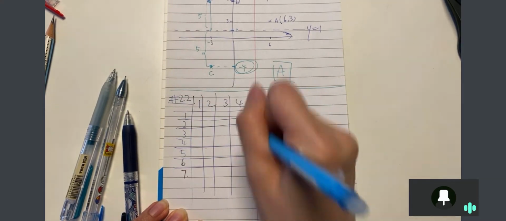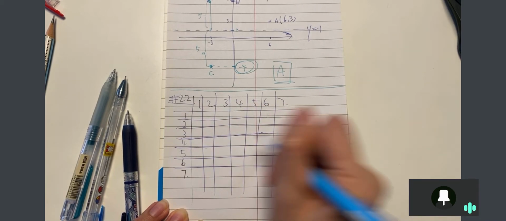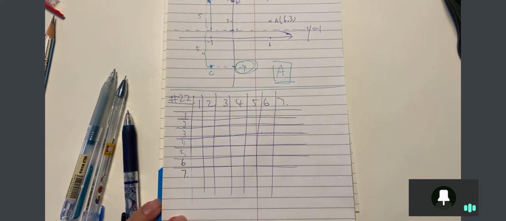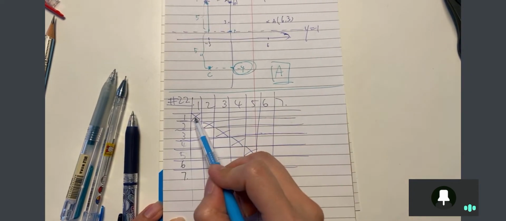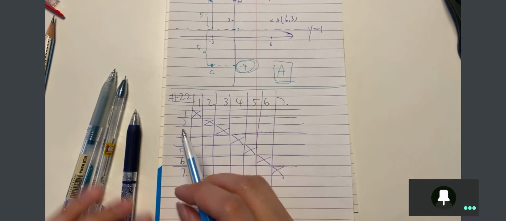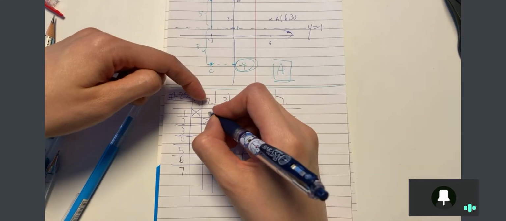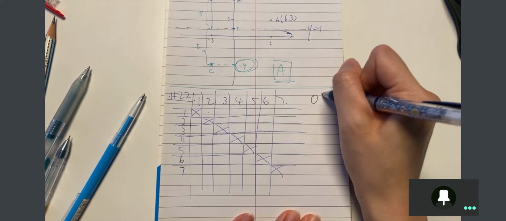And then you need to find out the product. Okay, but they won't be repeated. They will not be repeated. That means this one will not be counted. 1, 1, 2, 2, 3, 3, 4, 4, 5, 5, 6, 6, 7, 7 will not be counted. Okay, and then 1 times 2 is 2. But I need to find out whether it's an odd or even number, right?